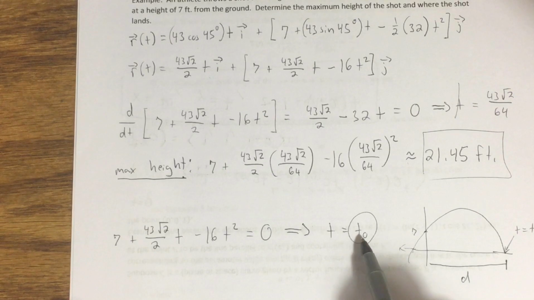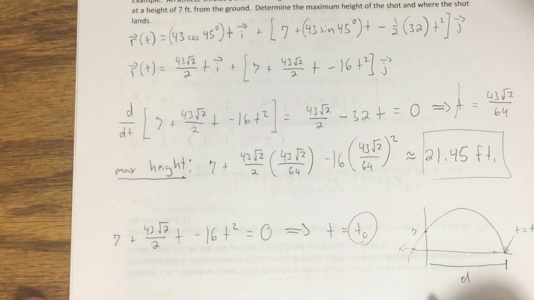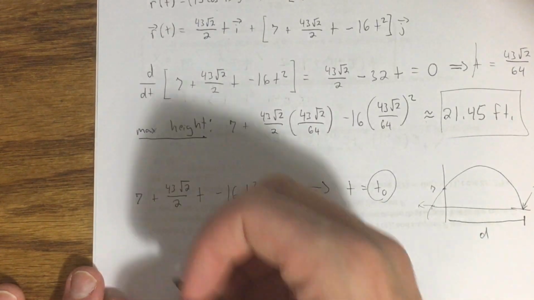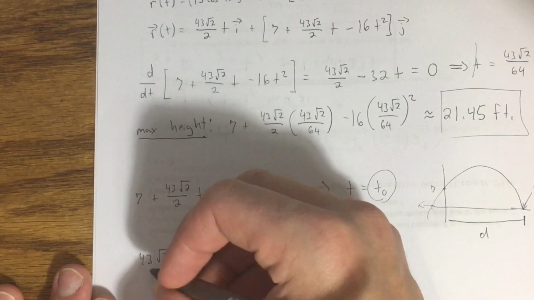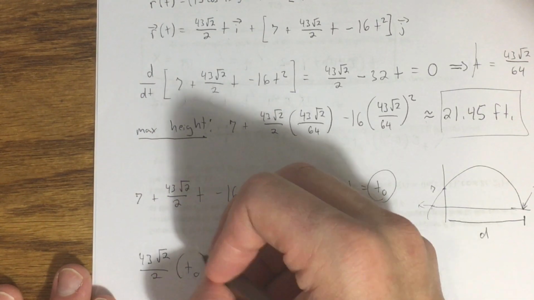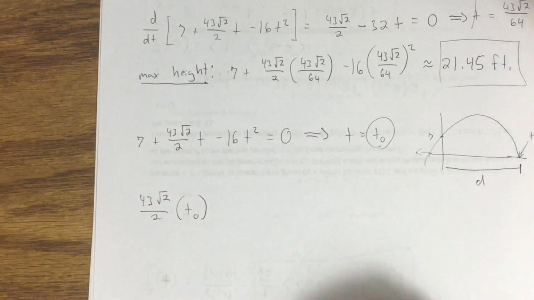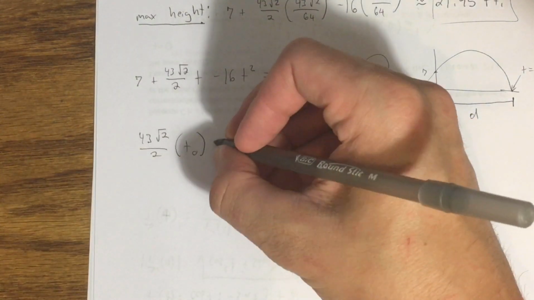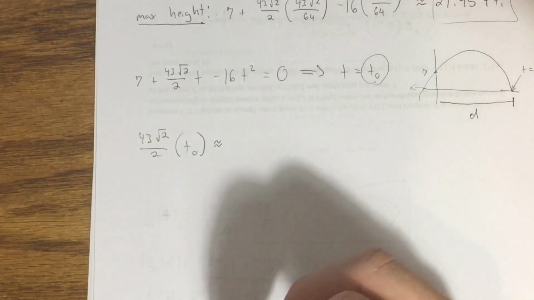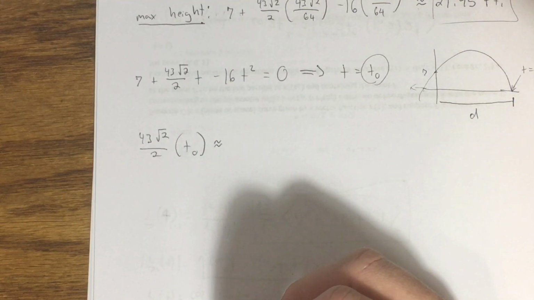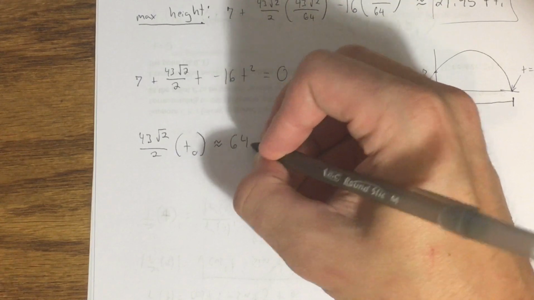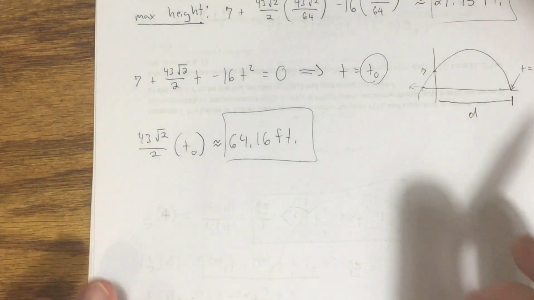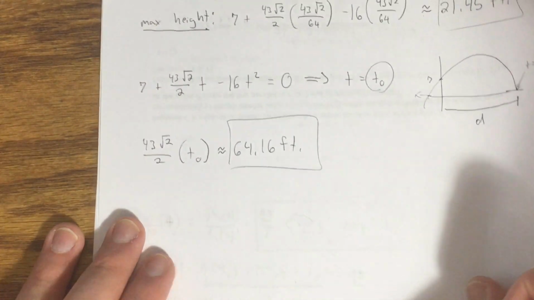So what I would do is I would just plug t naught, whatever that turned out to be, use your calculator to find that, into my position function and get the corresponding solution. So that would be 43 root 2 over 2 times whatever t naught is. And again, we only care about the i component here. I already know that if I plug it in here, it's going to be 0. That's where we got it from. This one I do have the answer to. I just forgot to write down that one step. The total distance traveled should be about 64.16 feet from the athlete. Okay? All right, cool.